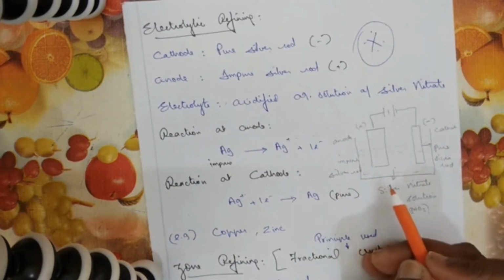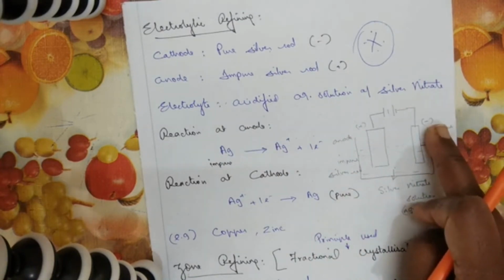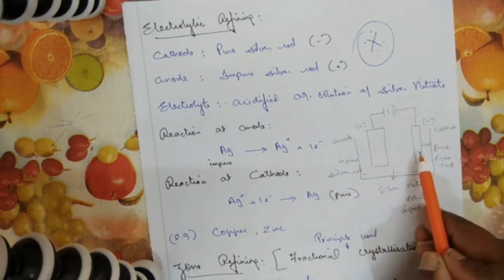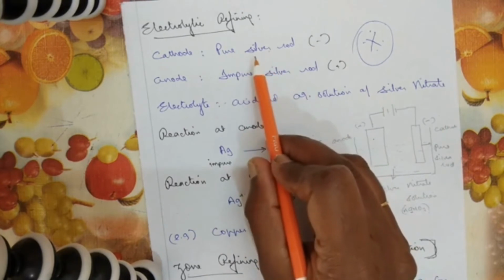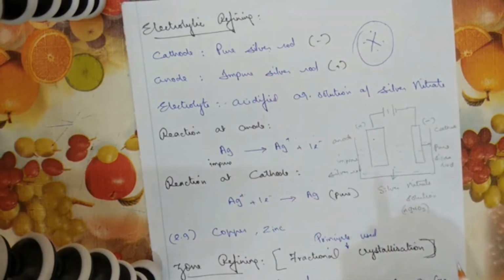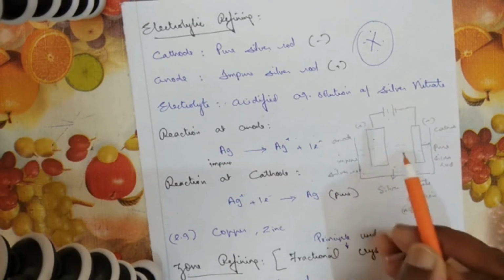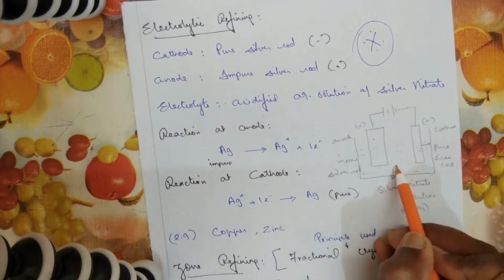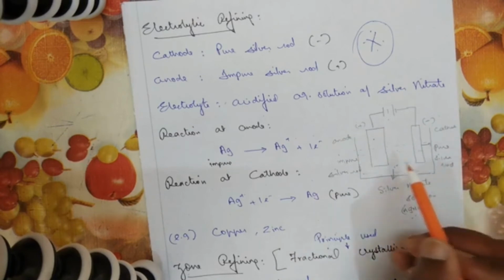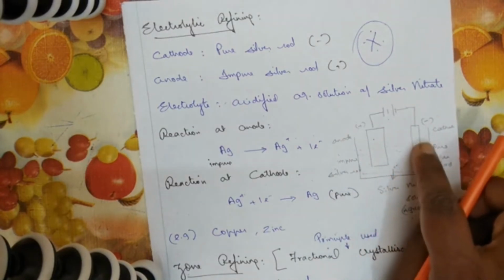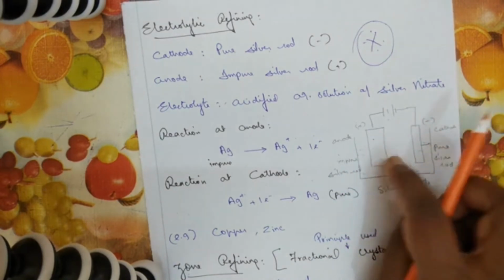Now again, to explain with a diagram, I have taken the electrolytic setup. I have two types of rods. One, at the anode, is an impure silver rod, since we are studying the extraction of silver metal. At the cathode I have a pure silver rod. The electrolyte solution is an aqueous solution of silver nitrate. When the charge is passed, the silver ions from the impure silver rod move into the solution, and from the solution they move to the cathode. As the procedure goes on, one by one the silver ions move to the cathode, leaving behind only the impurities at the anode.